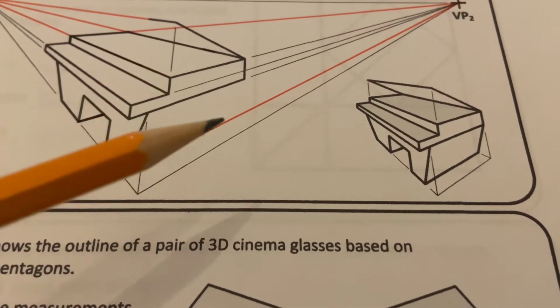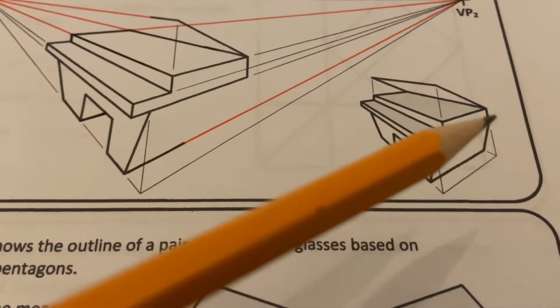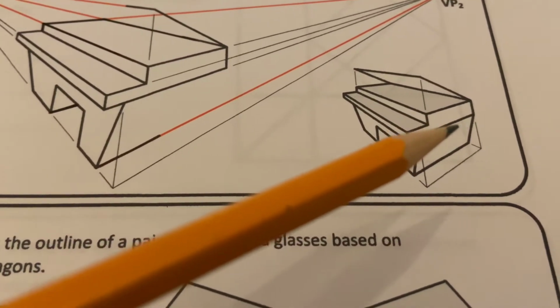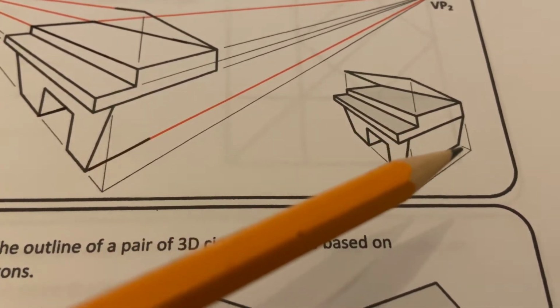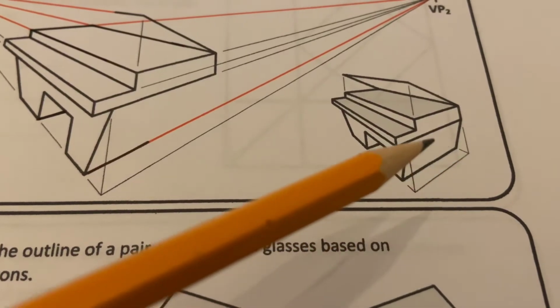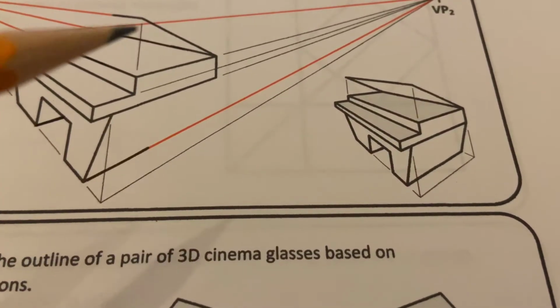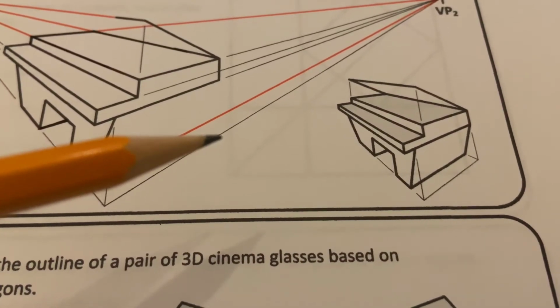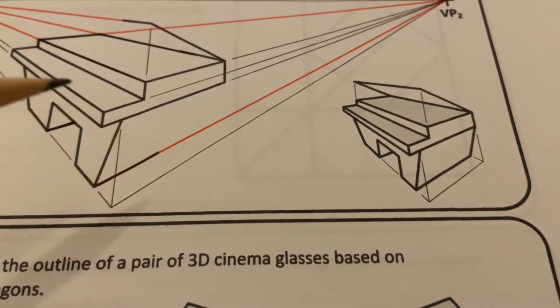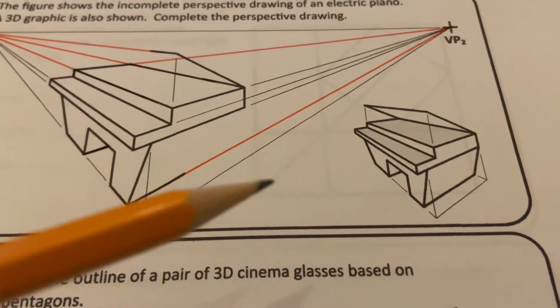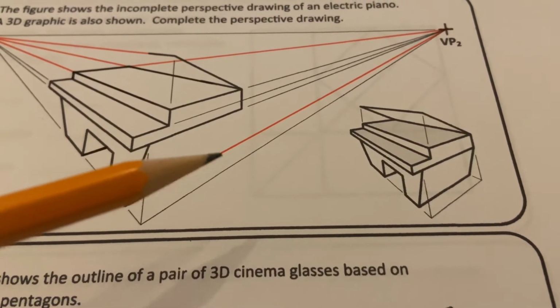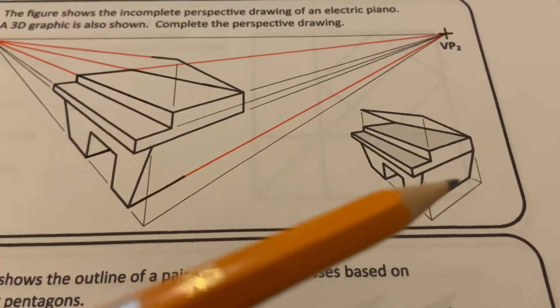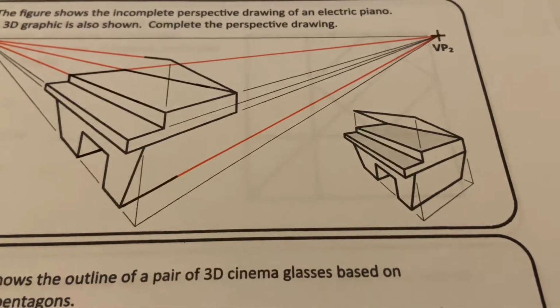In relation to this corner here, you can see that we have to drop down that corner onto the ground and then bring it back to locate this corner. So this line must come down here onto that line and then go back over to VP1. And when that cuts this projection line here, that will give us the corner we are looking for.